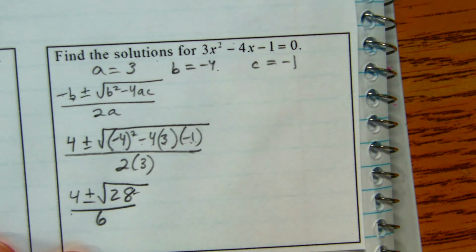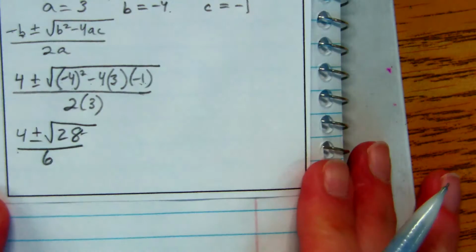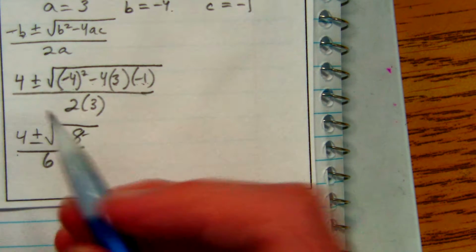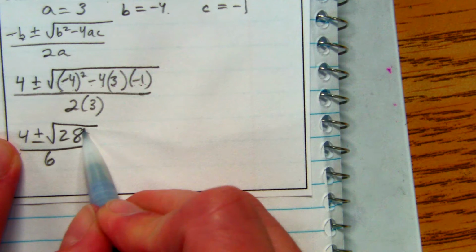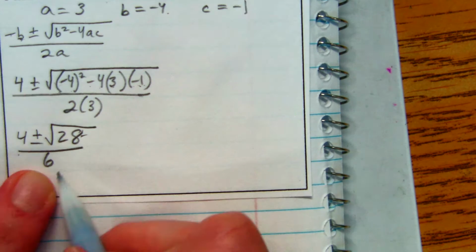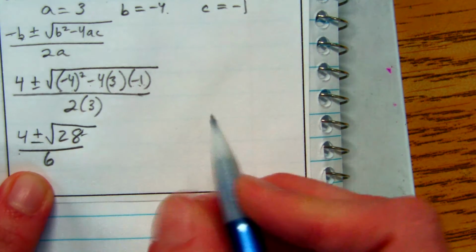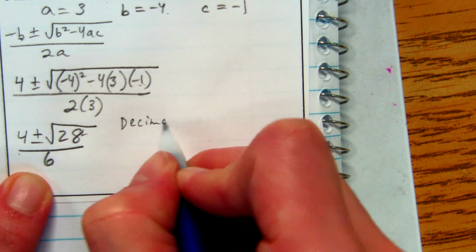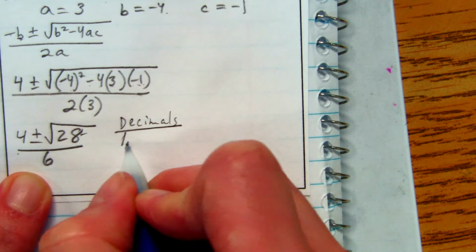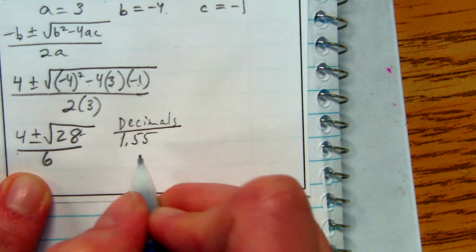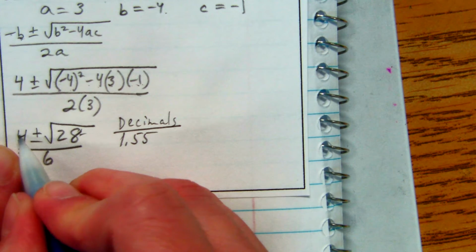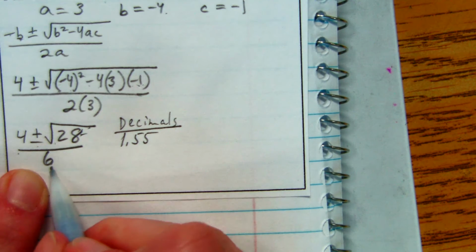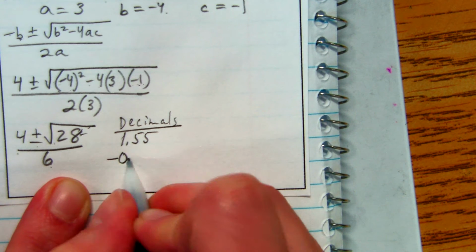So what we're going to do at this point depends on if they want decimals or fractions. If they want decimals, you're going to type in 4 plus the square root of 28, get that answer, and then divide by 6. If I do that, with the plus, I get 1.55. And if I do the minus, 4 minus the square root of 28, then you want to hit enter, have that answer, then divide by 6, you'll get -0.22.